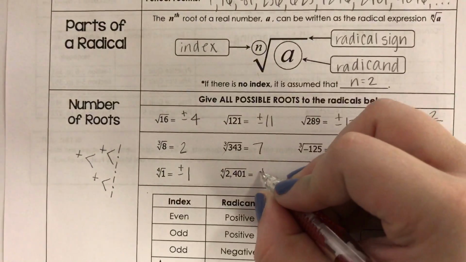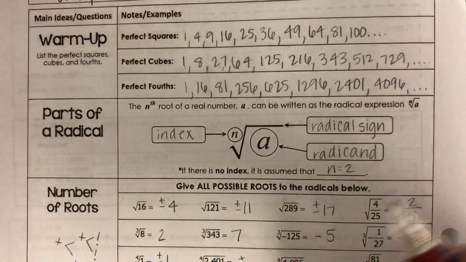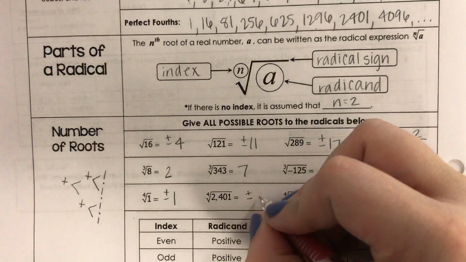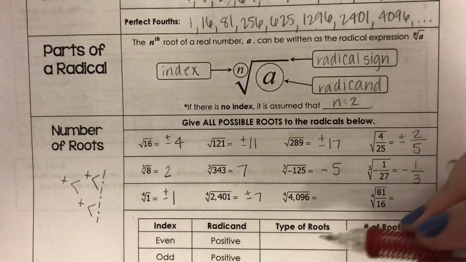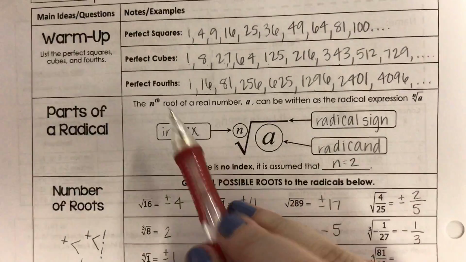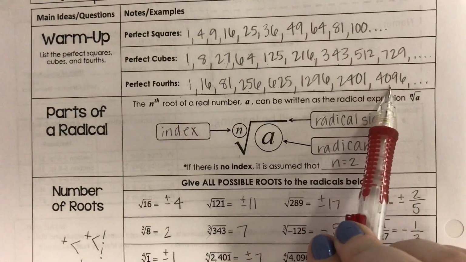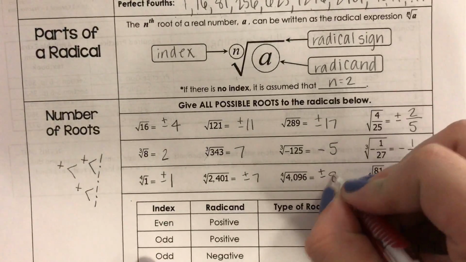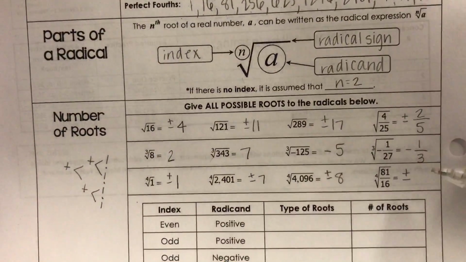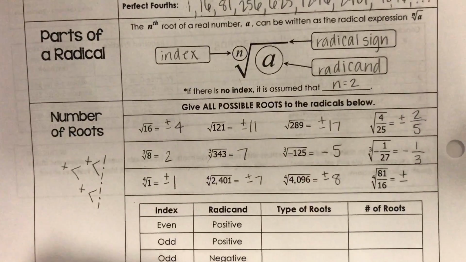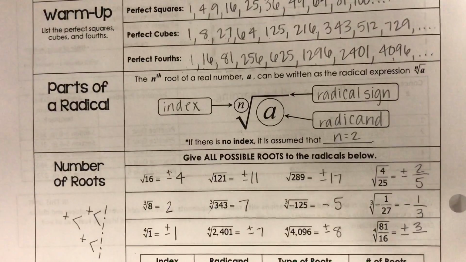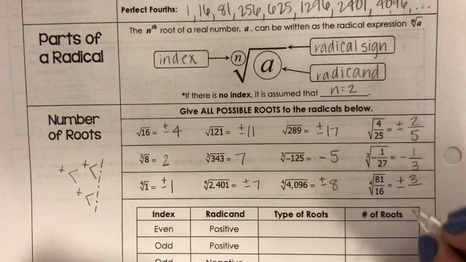The fourth root of 2,401, if you go up here and count, 1, 2, 3, 4, 5, 6, 7, plus or minus 7. Okay? And the fourth root of 4,096, plus or minus 1, 2, 3, 4, 5, 6, 7, 8. So plus or minus 8. And then the fourth root of 81 over 16, it's still plus or minus. And remember, I can do this to the top and the bottom. So the fourth root of 81 is 3, and the fourth root of 16 is 2.